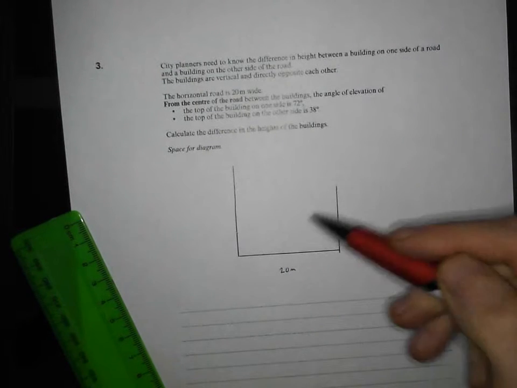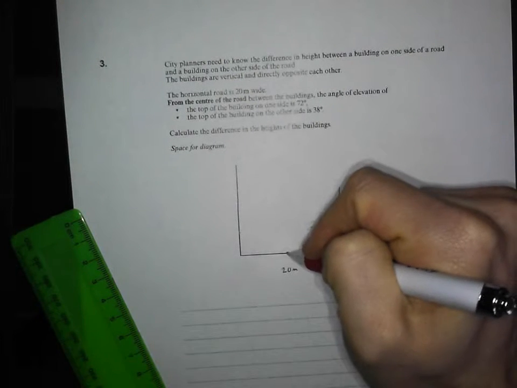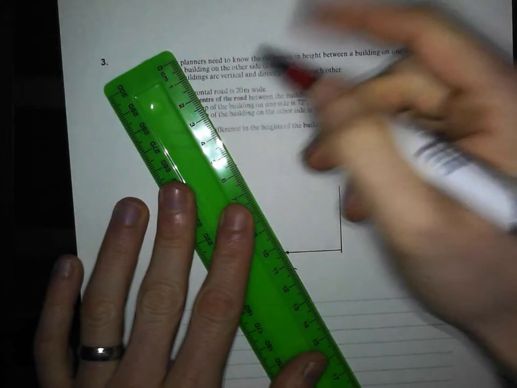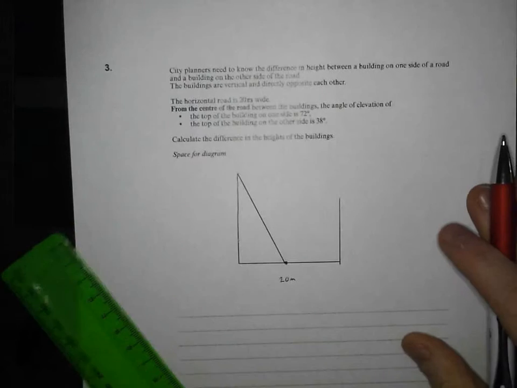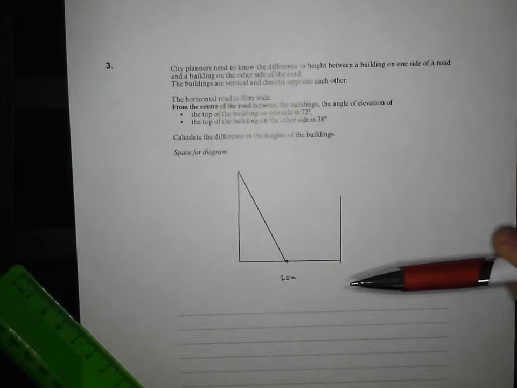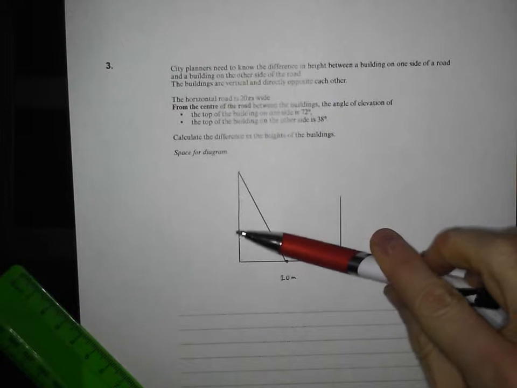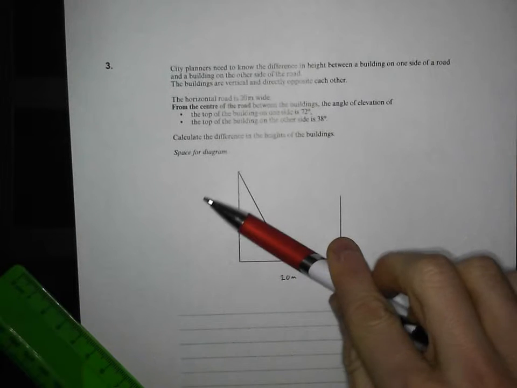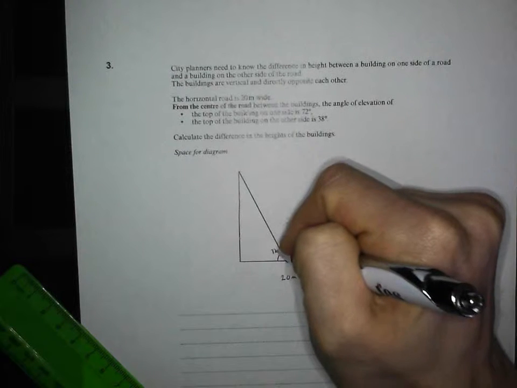Now, we don't know the height of these two buildings. That's the whole point. But what we do know is that from the centre of the road, the angle of elevation between the road and this building is 72 degrees. You've got to get your head around what the angle of elevation is. It's when you start horizontal and you look up to the top of the building. So if you start on that middle point and look up, you turn your head up 72 degrees. So it's that bit there, 72 degrees.